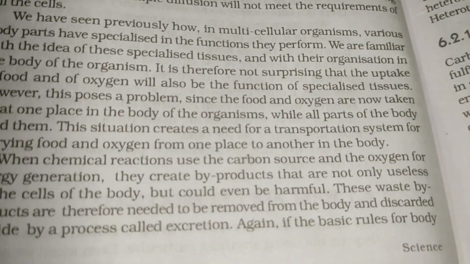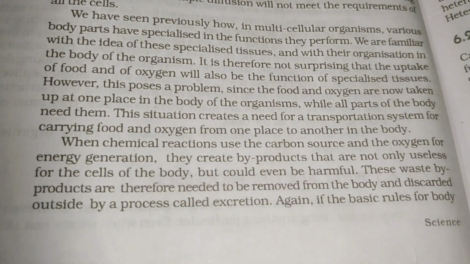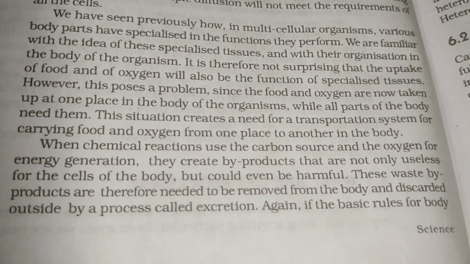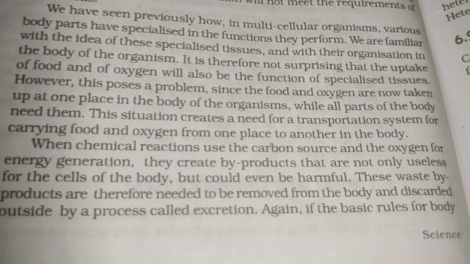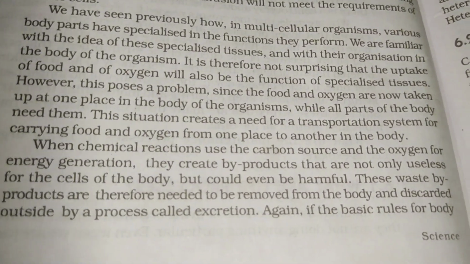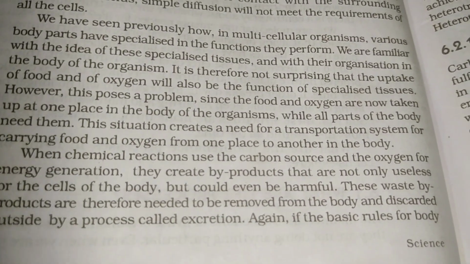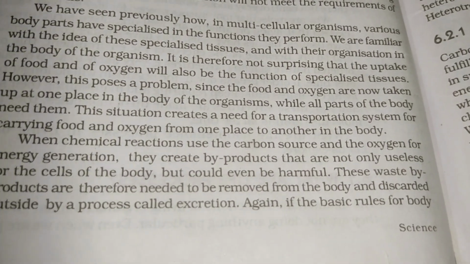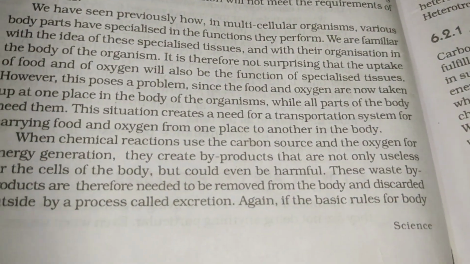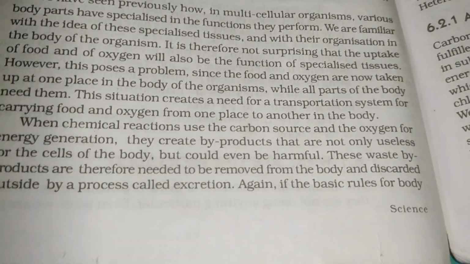Food and oxygen are taken up at one place in the body, while all the parts of the body need them. Oxygen is taken by the lungs, food by the digestive system, the stomach. But all the parts want this. How will they get it? They will be transported. This situation creates a need for transportation to carry the food and oxygen from one place to another.